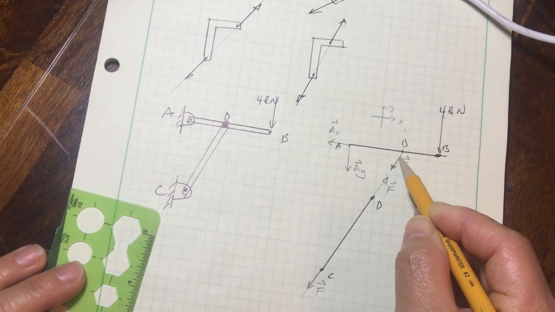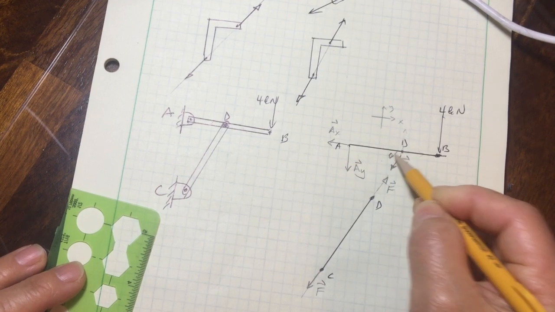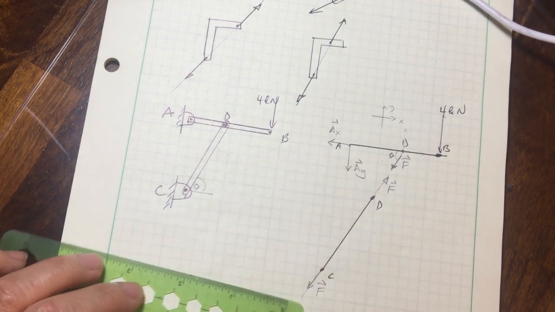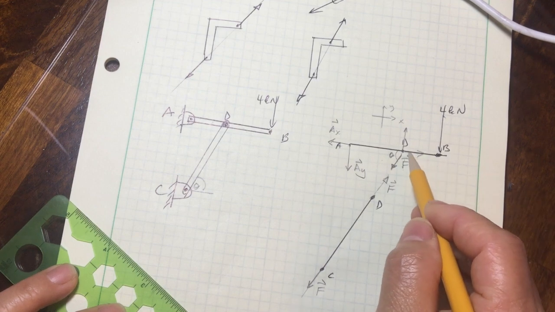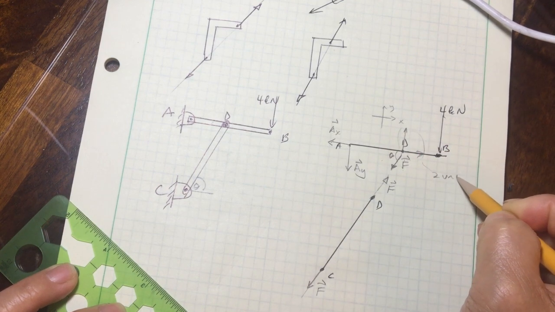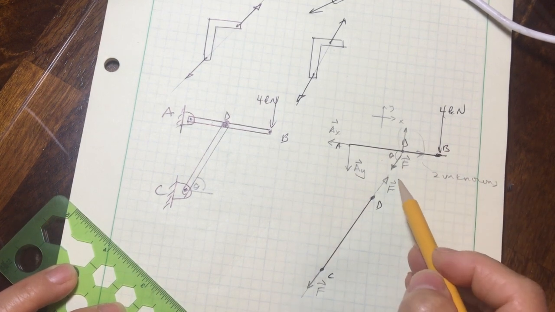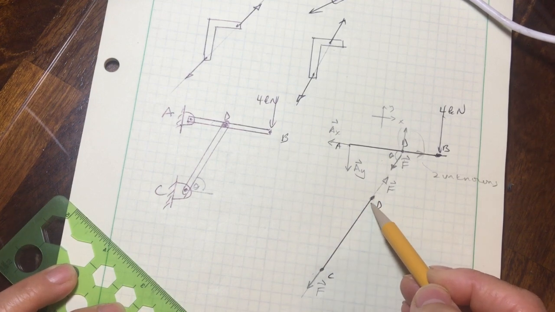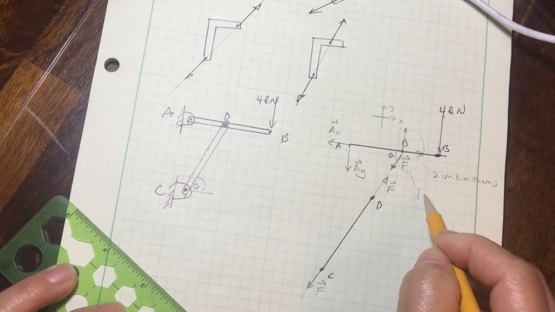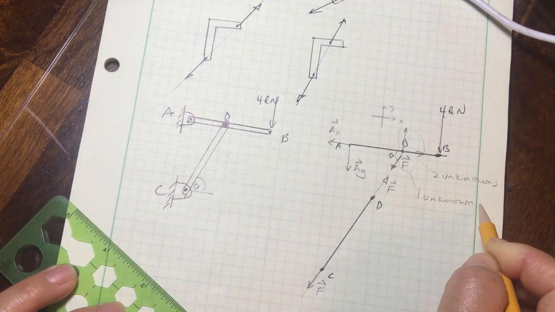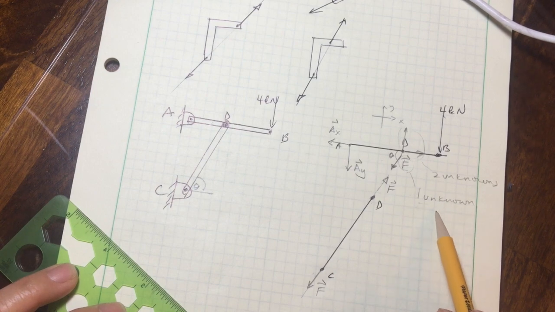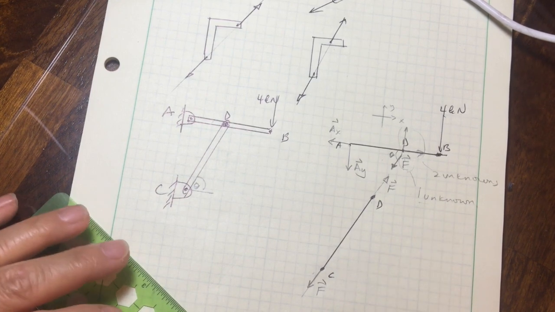And I'll know the actual direction of this angle because, hopefully, the problem statement gave us this angle. So it's not necessary to draw the unknown in the x and unknown in the y. That actually gives you two unknowns. Whereas recognizing that this is a two-force member, you can draw the reaction force at D using only one unknown. And in terms of static analysis, you want as few unknowns as possible because it'll make it easier to solve.